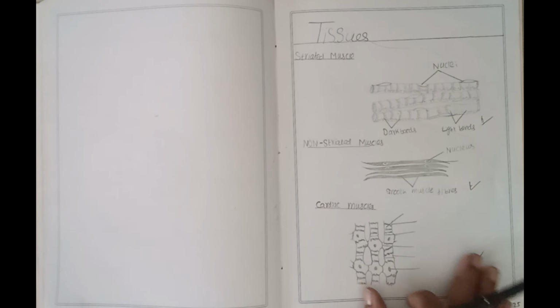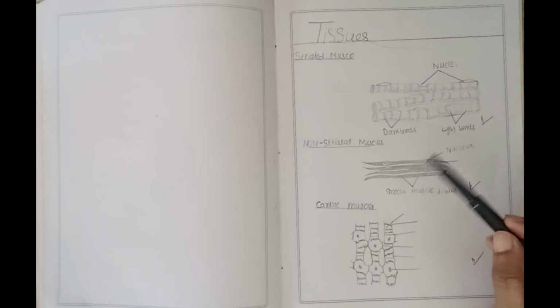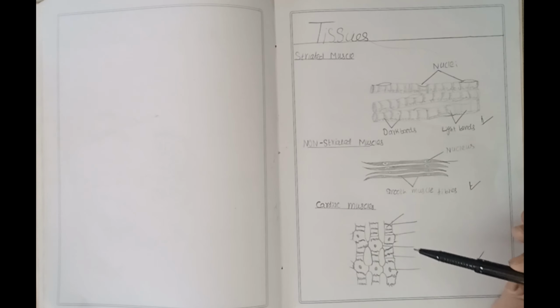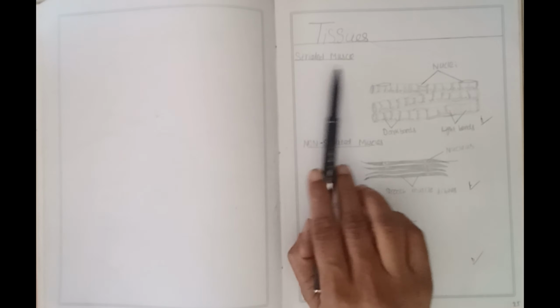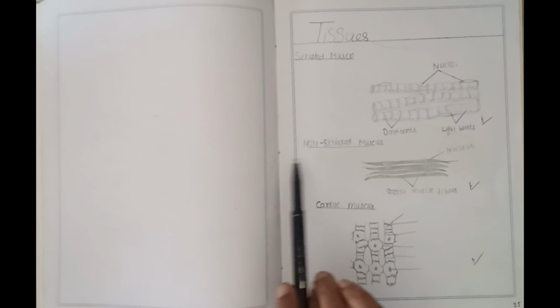The last topic is muscles. There are three types of muscles. Here we draw three types of muscle tissues: striated muscle, non-striated muscle and cardiac muscle. What are the differences between these three types of muscles? First we discuss voluntary muscle.